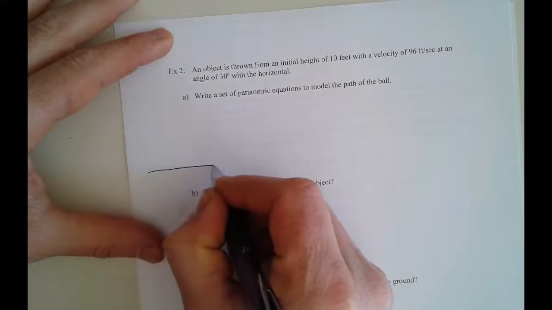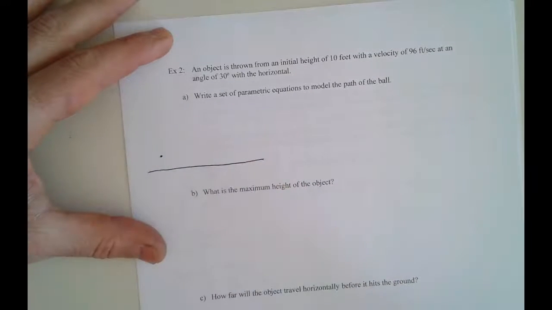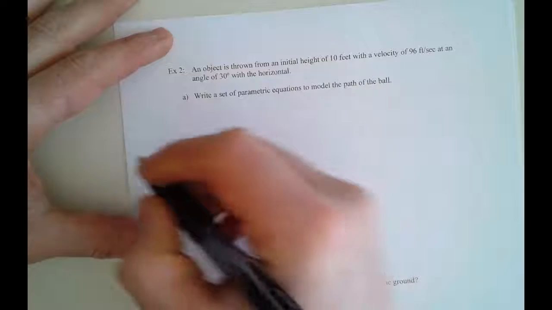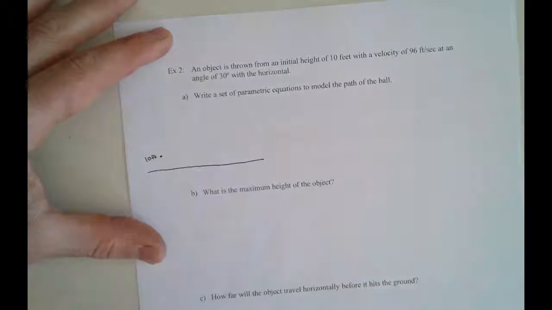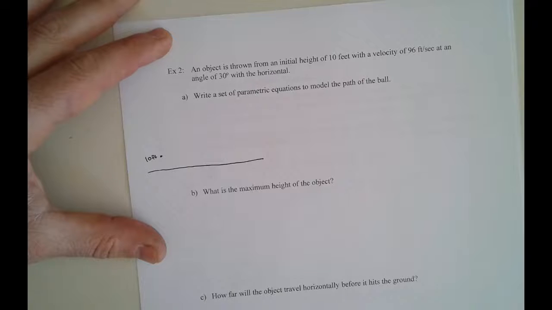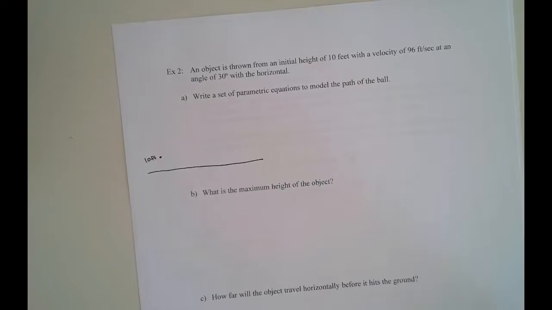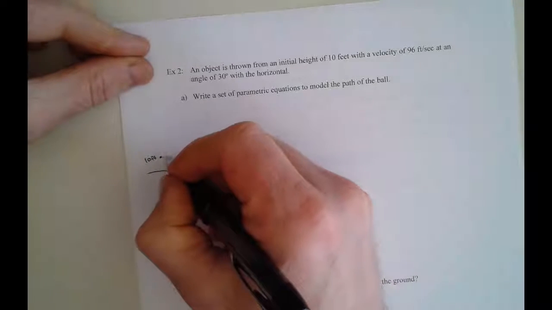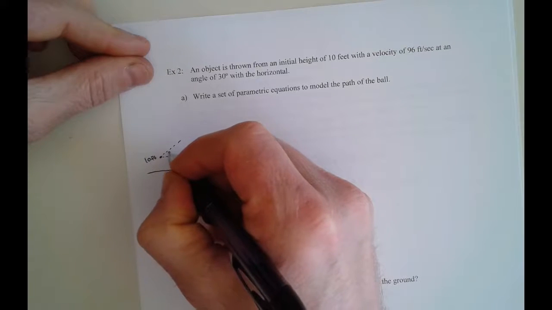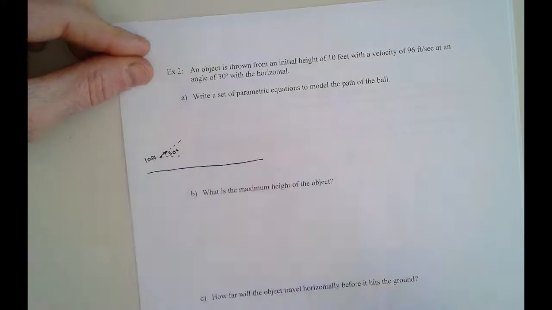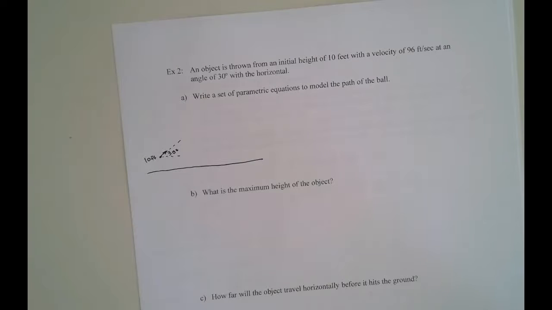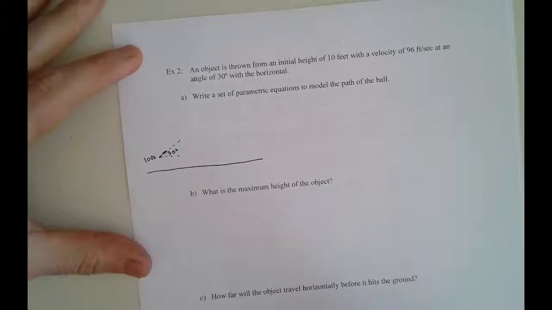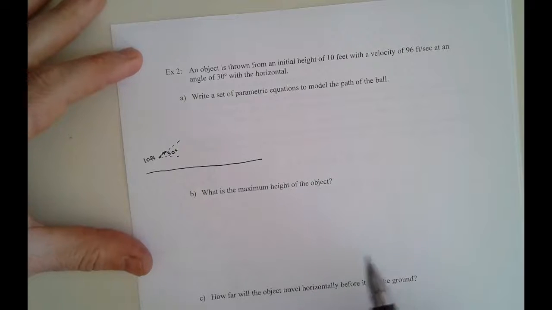Okay, initial height of 10, I'm sorry, 10 feet is our initial height. And we're going to model the path of the ball. So let's think of what we're going to have here. Oh, it's an angle of 30 degrees off the horizontal. There we go. So that's the initial path, just like that. Okay, so if we're thinking about this, there's our initial velocity, and there are some equations that you may or may not be familiar with as you do these ones.